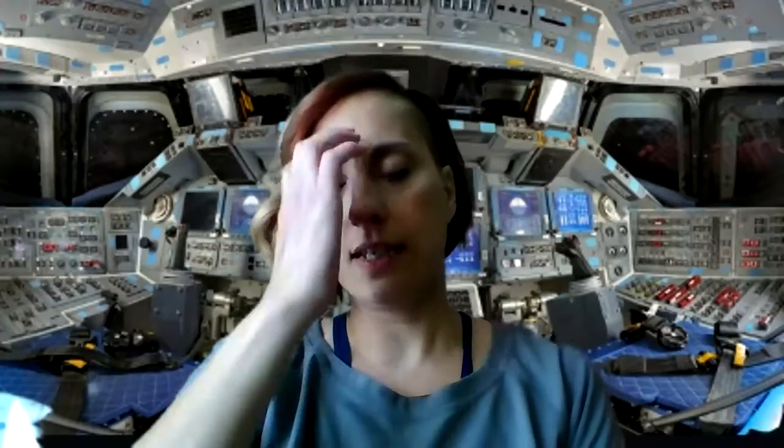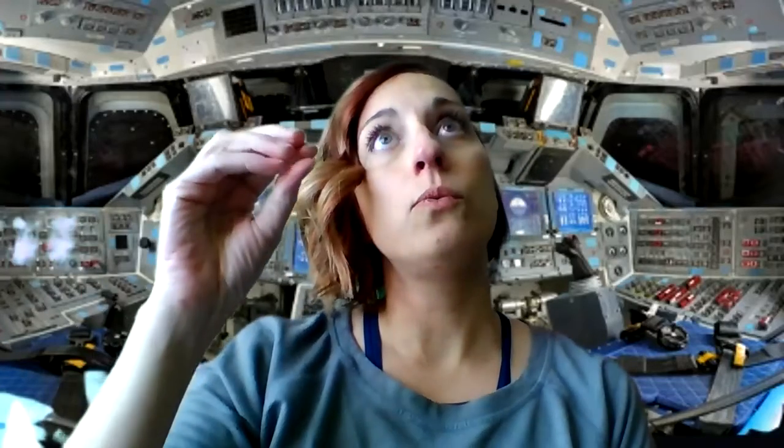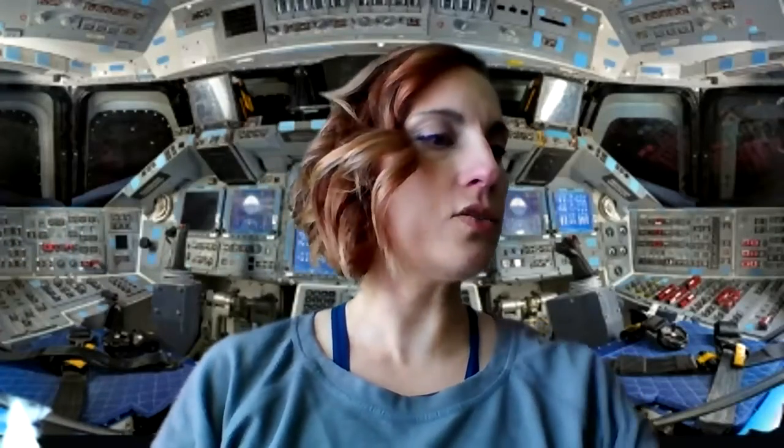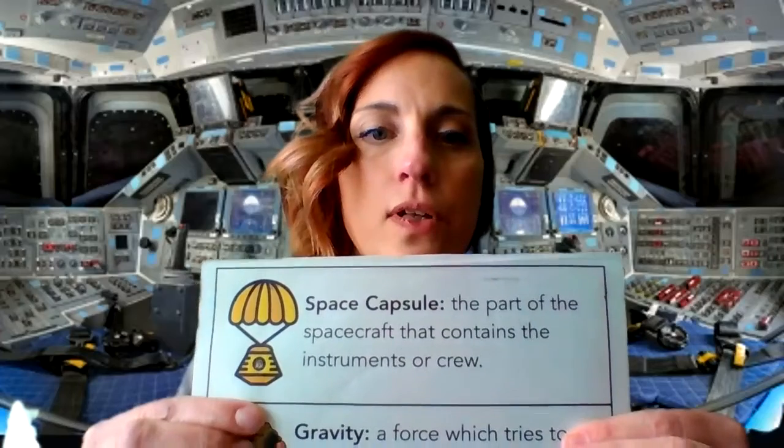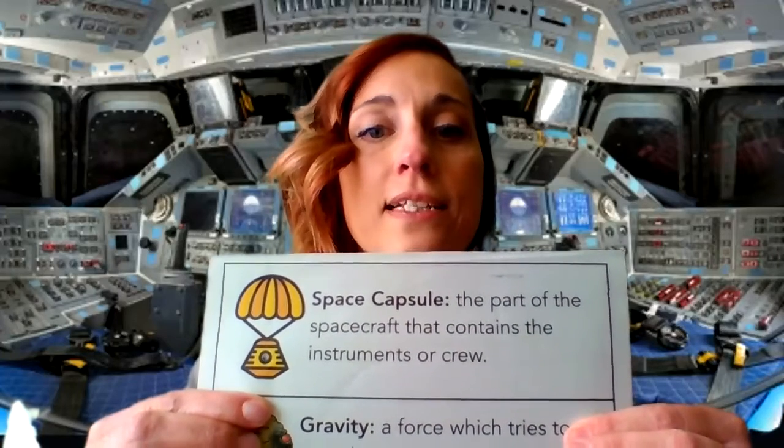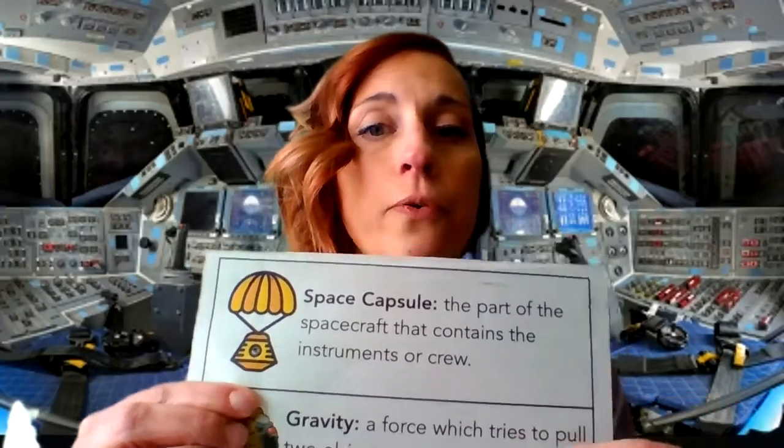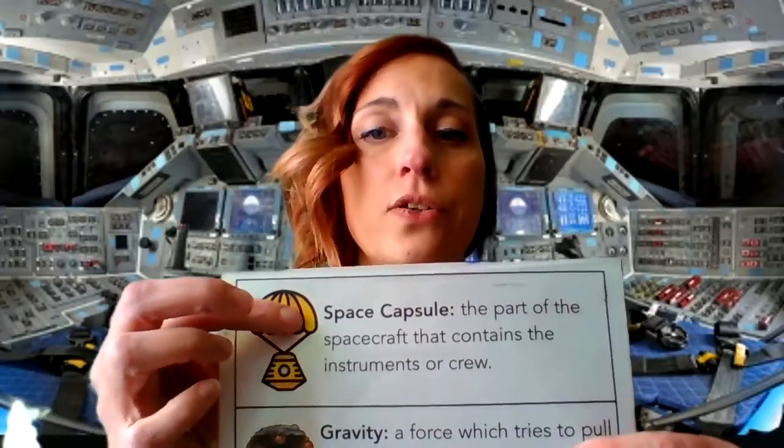Ooh, how fun, right? So before we left for break, you were instructed to design a space capsule. Now you get to create it. We always have the design process, right? We imagine, we plan, and then we create. And just as a review, a space capsule is the part of the spaceship that contains the instruments or crew. So this is the part that you are going to create.